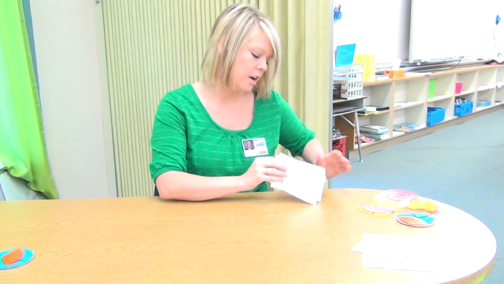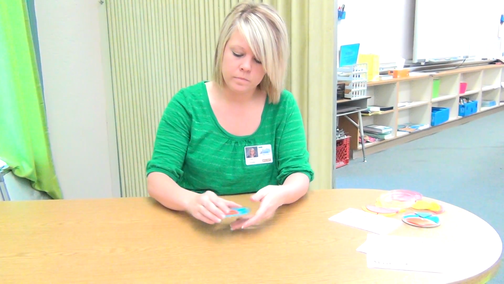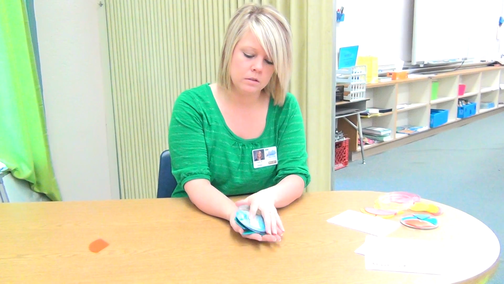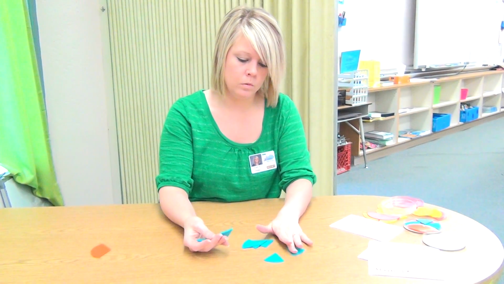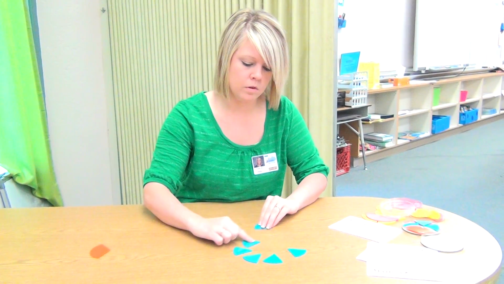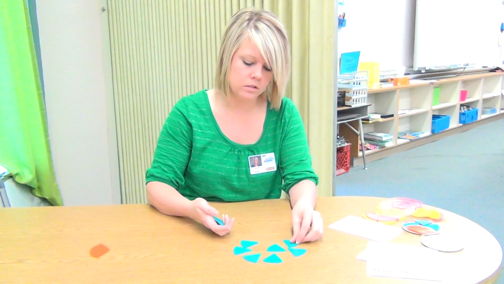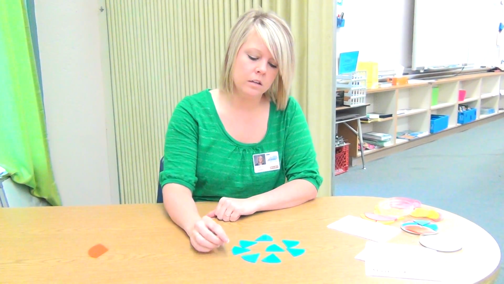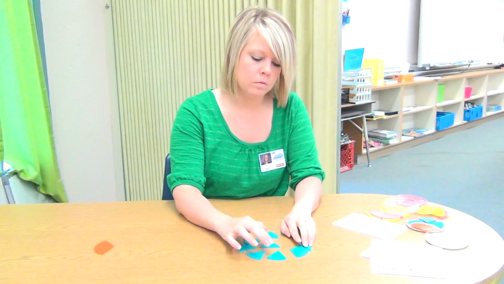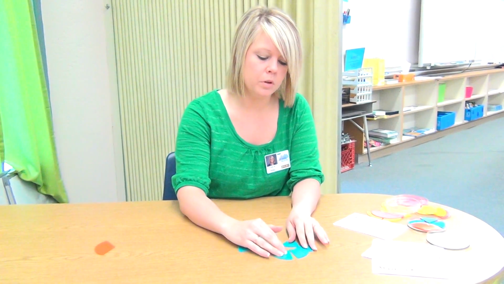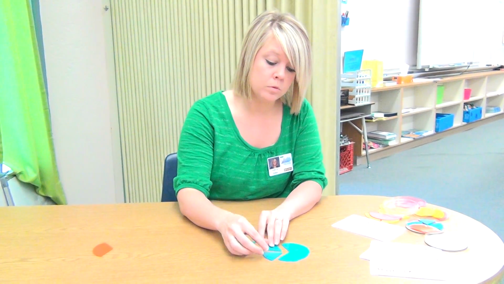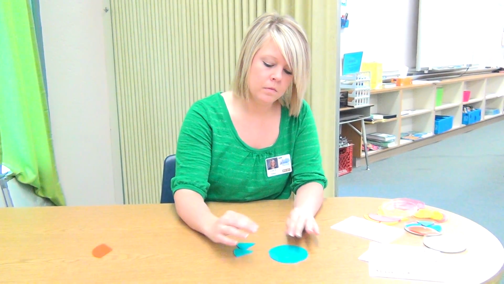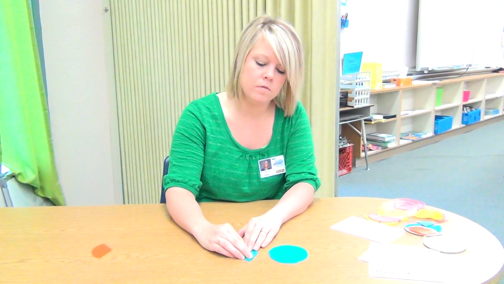And the last fraction I have to change is 8/6. So I have my 6 pieces. 1, 2, 3, 4, 5, 6, 7, 8. So I know that 6/6, I can put them together and show that my 6/6 equals one whole, and then I will have 2/6 left over.